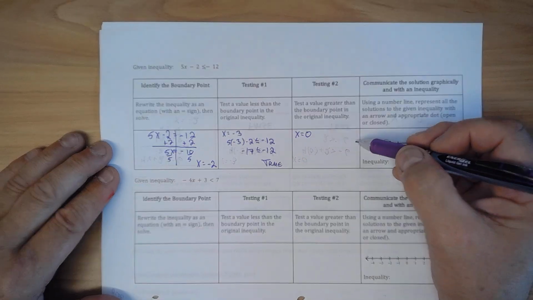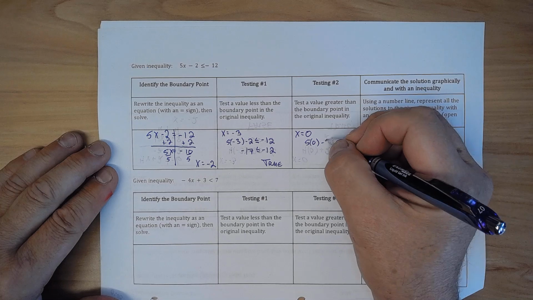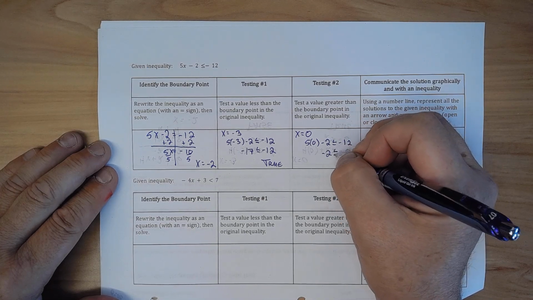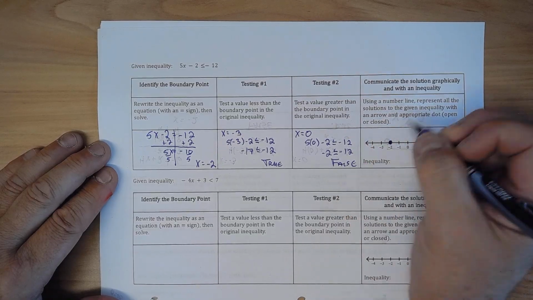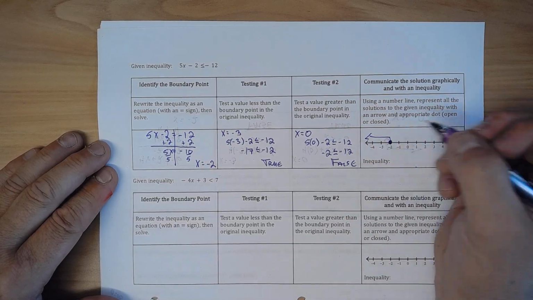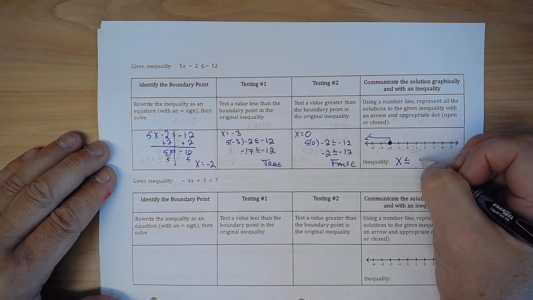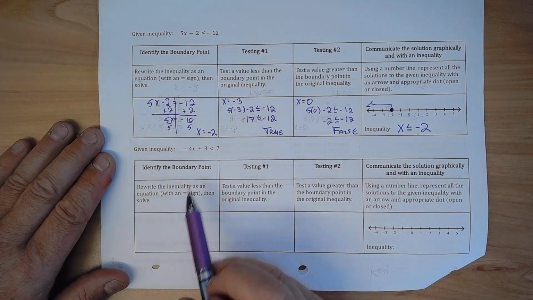We now expect our solution to be to the left, but I like to test on both sides anyway. And we get negative 2 is less than or equal to negative 12, and of course that is a false statement. That means that my solution is to the left, and my inequality is x is less than or equal to negative 2.